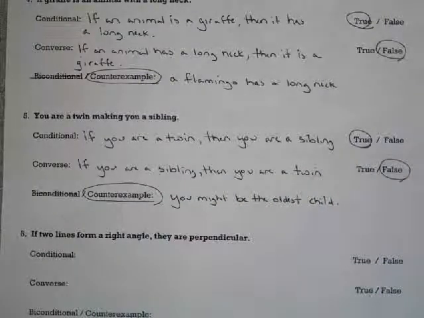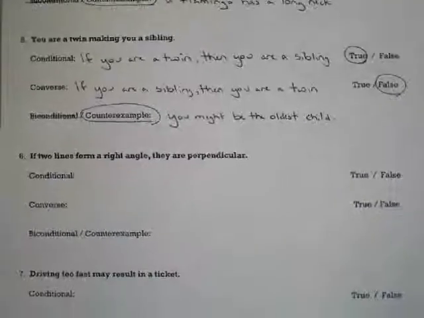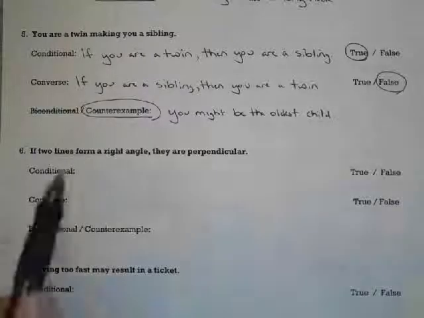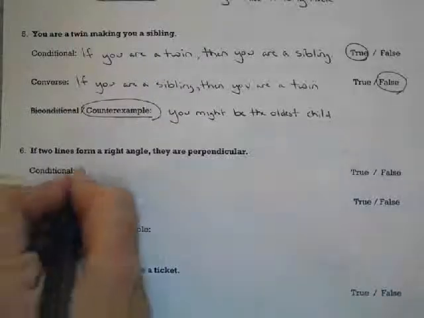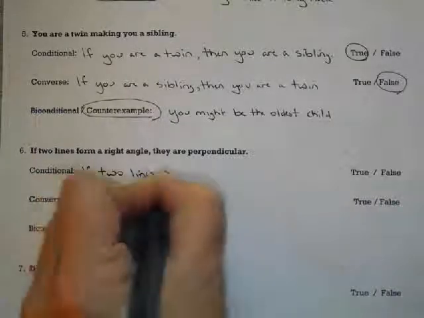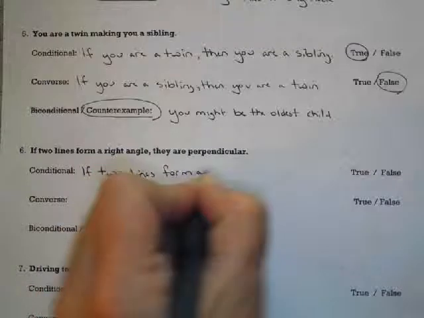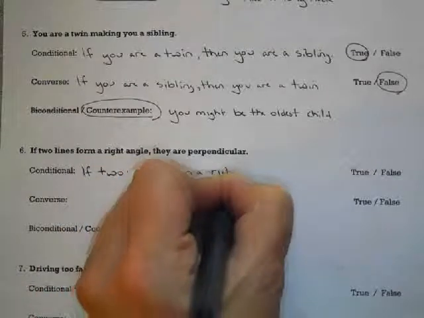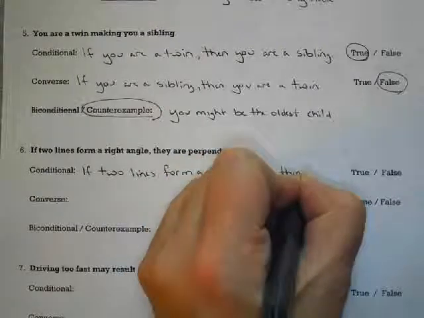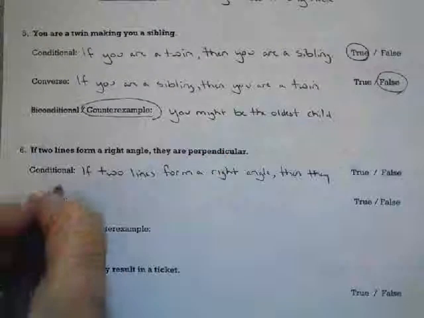Number 6. If two lines form a right angle, they are perpendicular. We don't have to change too much here. If two lines form a right angle, then they are perpendicular. That is true.